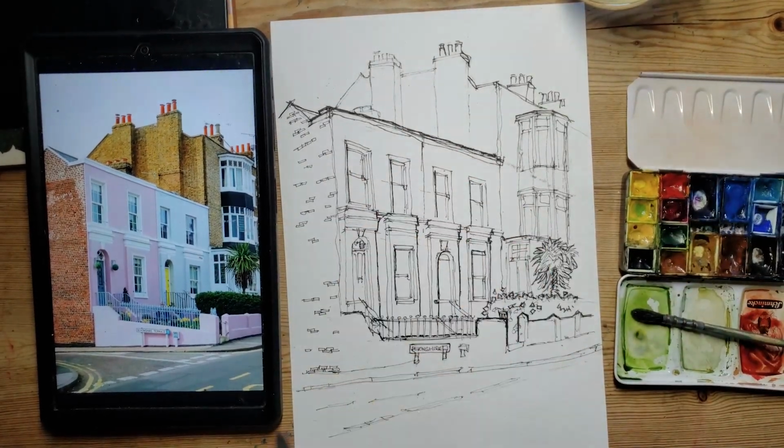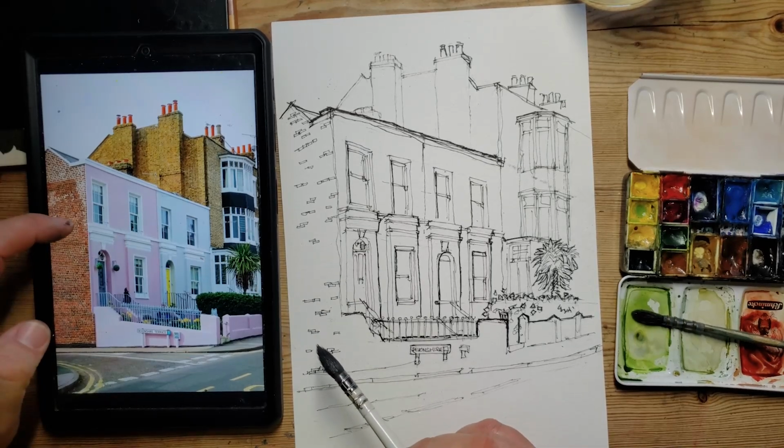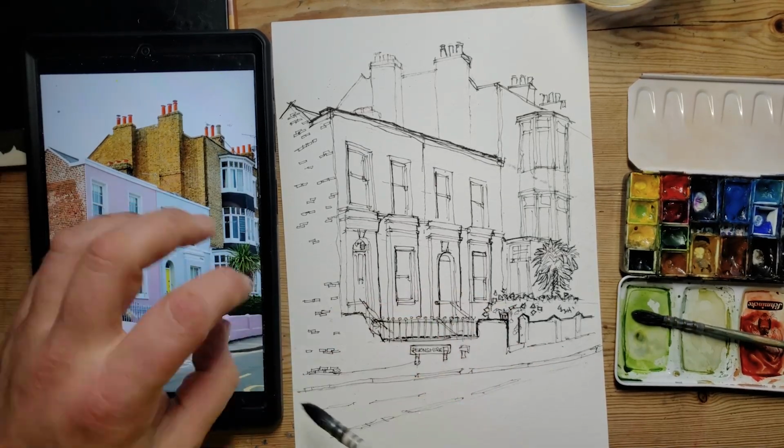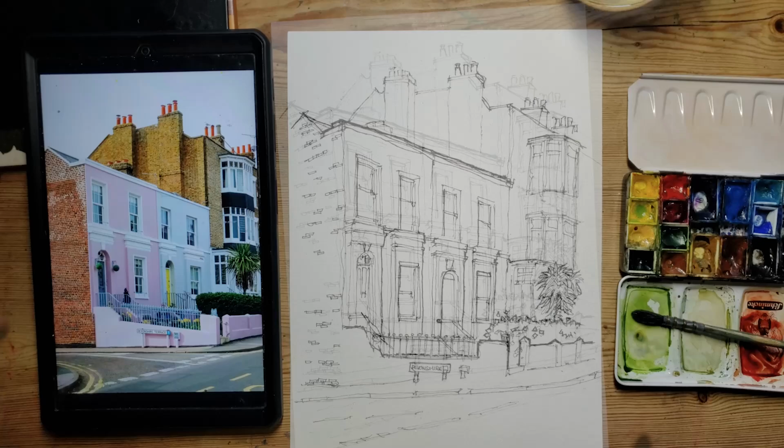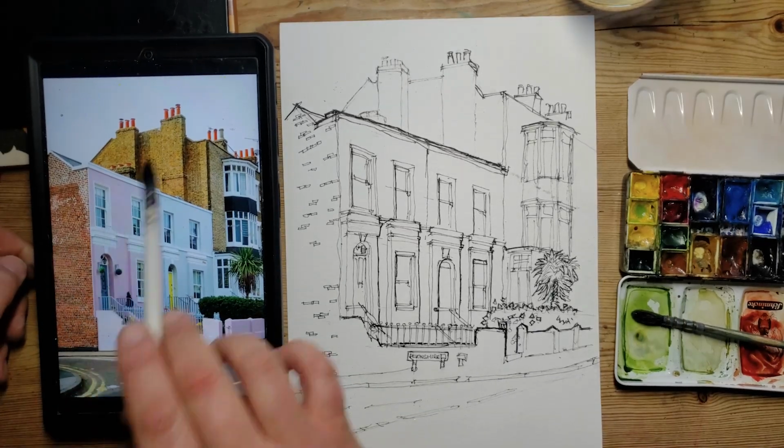Right, so what I'm going to do here is flip the shadows. I'm going to put the shadows on the side of the building. Now, at the moment, the shadows are on the front of the building. I'm going to flip it around. So let's look at these three areas. We've got this orange, we've got this yellow.